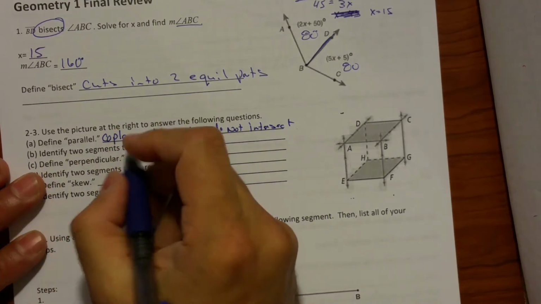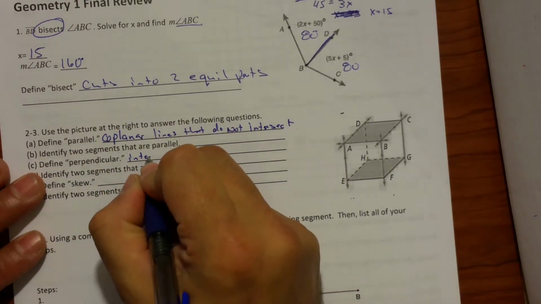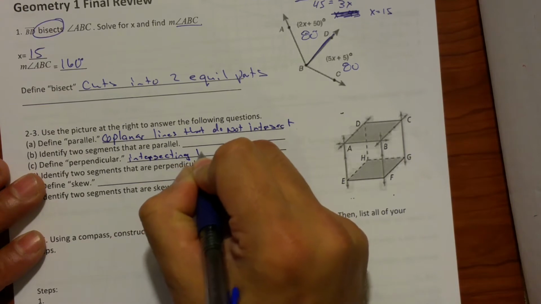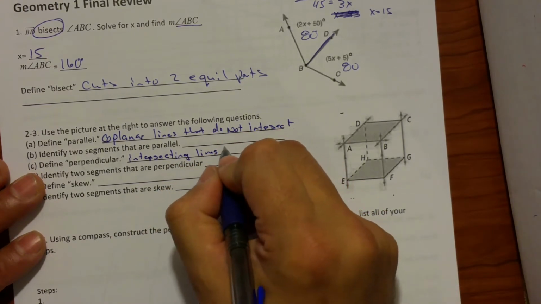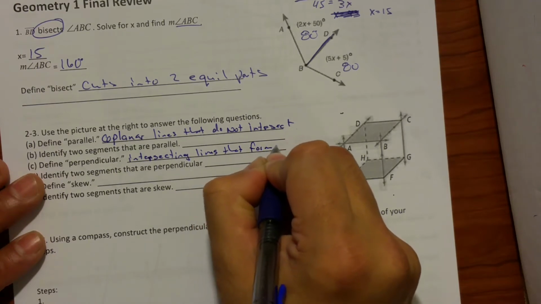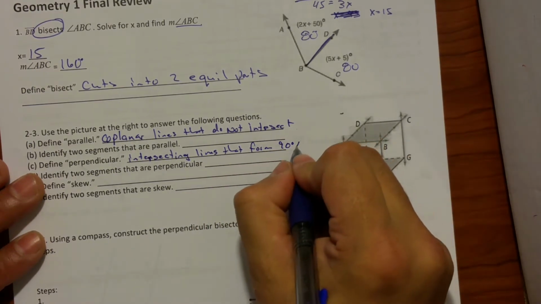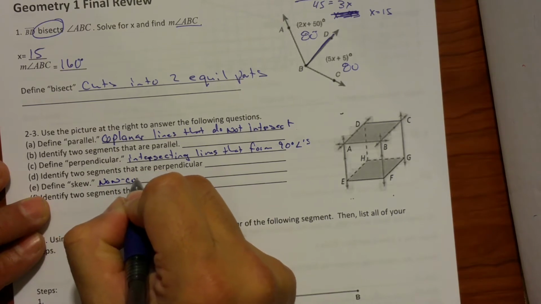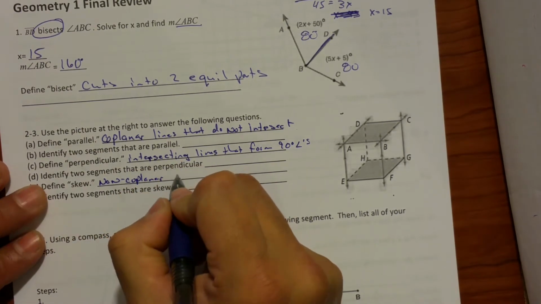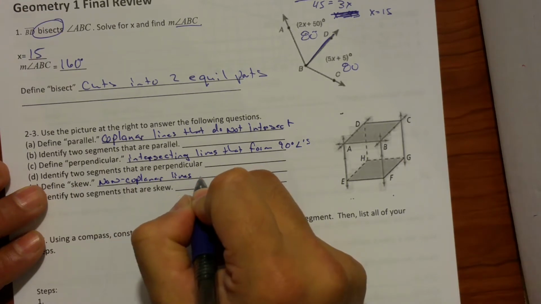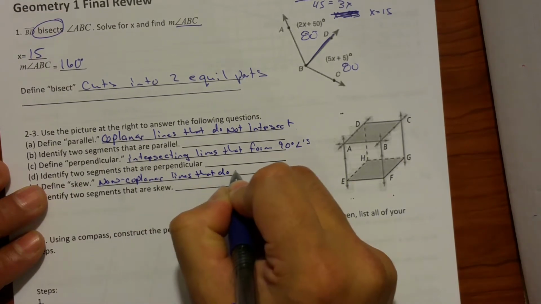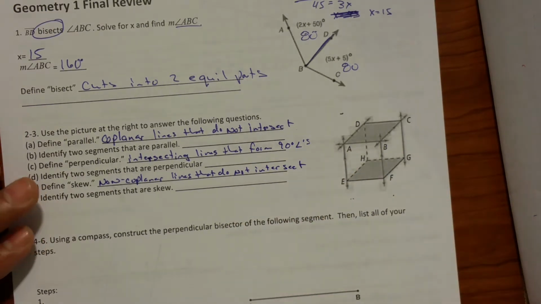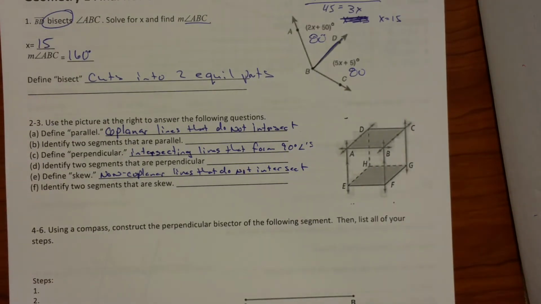Perpendicular: intersecting lines that form 90-degree angles. And for skew, non-coplanar lines that do not intersect. Okay, so now we got all those. Now we could actually go through and use these.